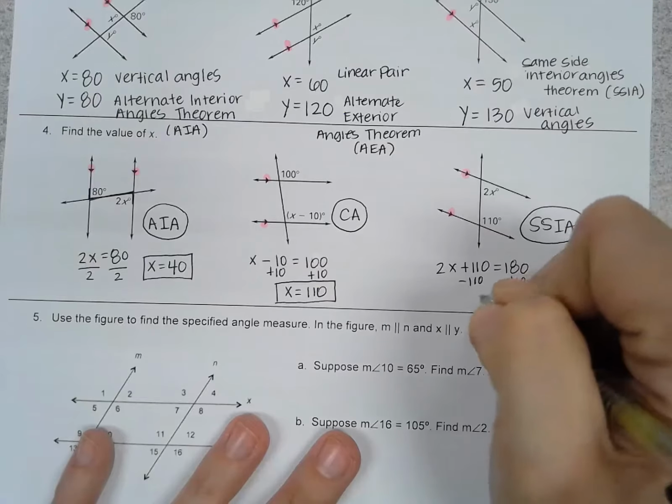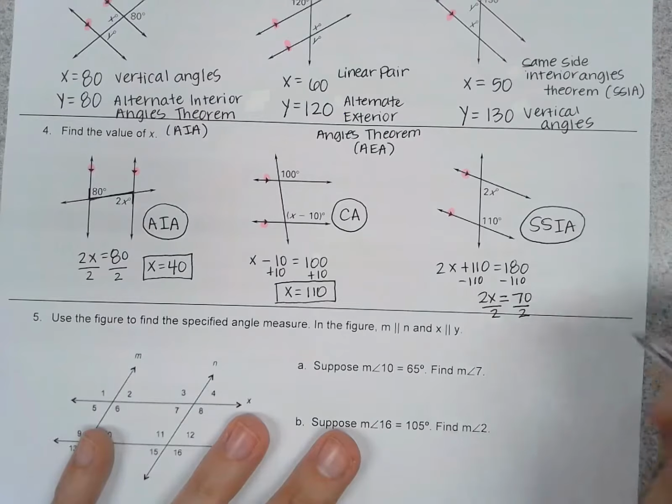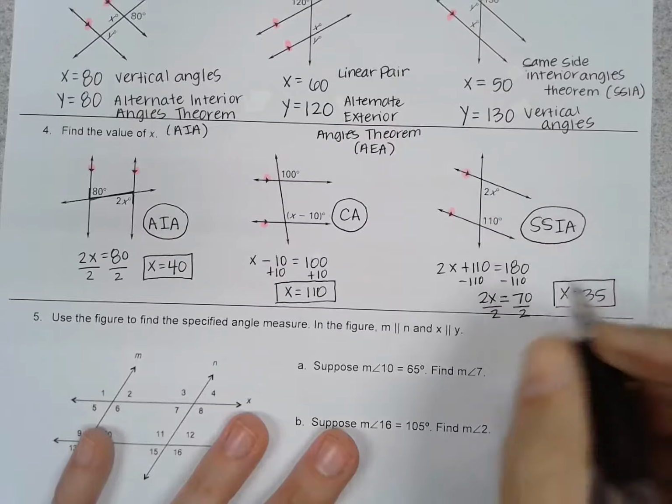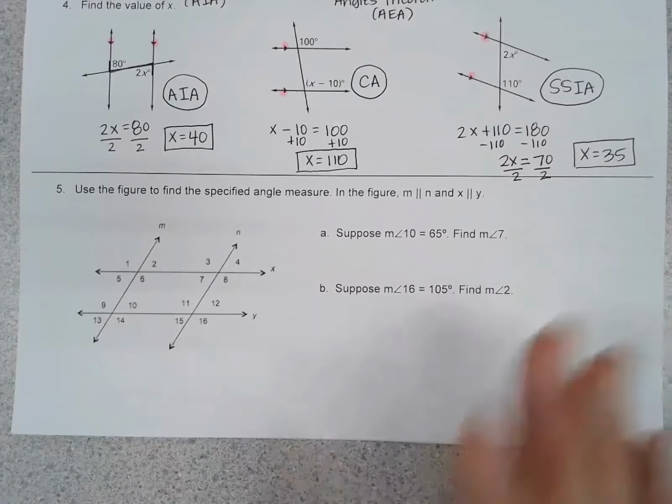And so then I'll minus my 110 from both sides. I'll get 2x equals 70. And when I divide both sides by 2, I'm going to get x equals 35 on that one. So do notice that if you set them equal to each other and if you use the wrong equation, you'll get the wrong answer to the question.